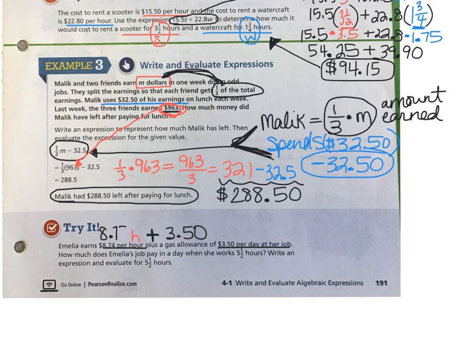So she earns $8.74 times the number of hours she works, H, plus she gets an extra $3.50. How much does Amelia's job pay in a day when she works 5 1/2 hours? So that's the H number that we're going to evaluate. But the first thing that we had to do was translate the words from the story into an expression. So here's your expression right here.